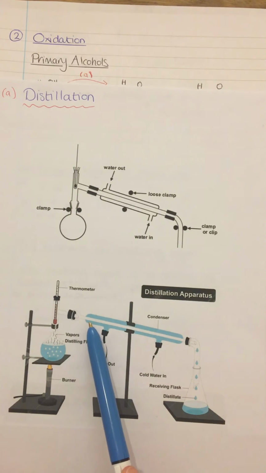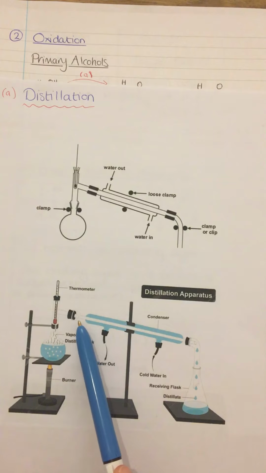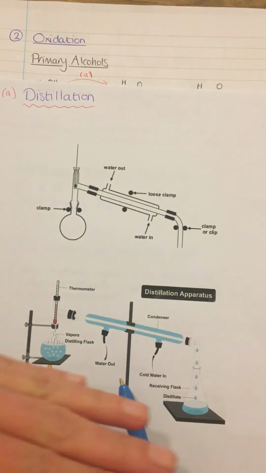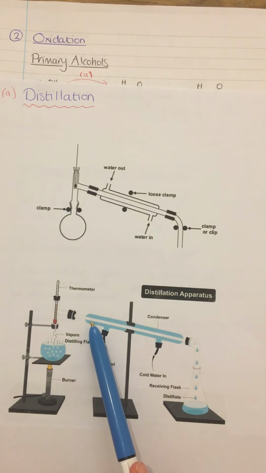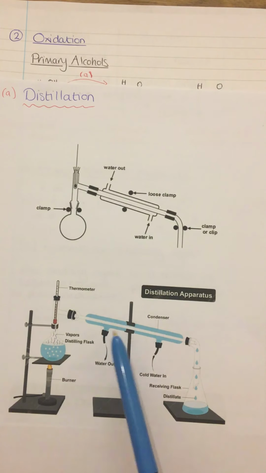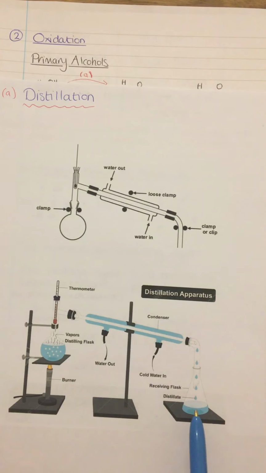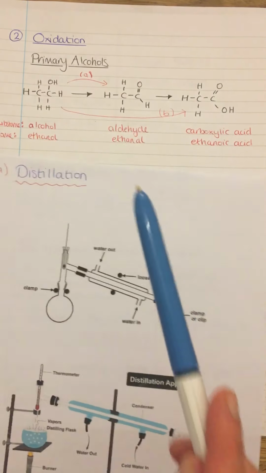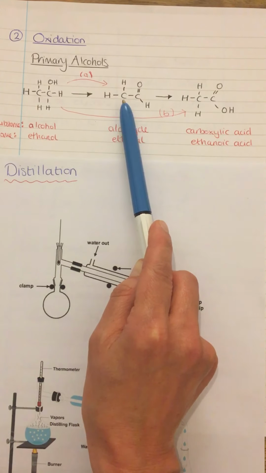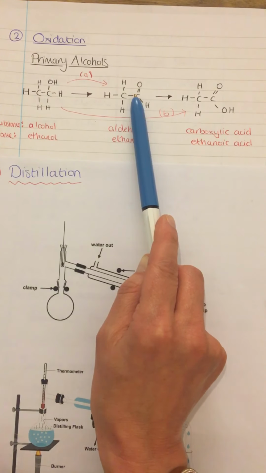And it condenses because of that cooling effect, and because of the way that the condenser is tilted, when those liquid droplets of the aldehyde form, they drip down and are separated from the rest of the reaction mixture. So you separate the aldehyde as soon as it forms, and it can't turn into the carboxylic acid because it's been removed from the reaction mixture. So that's what you do if you want to do process A and stop the reaction at the aldehyde stage.